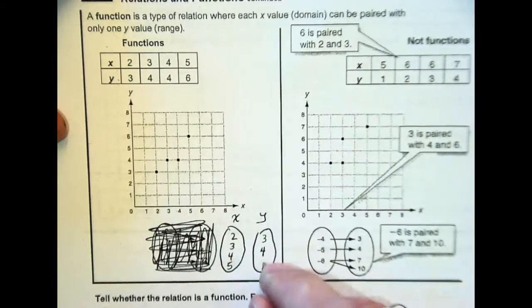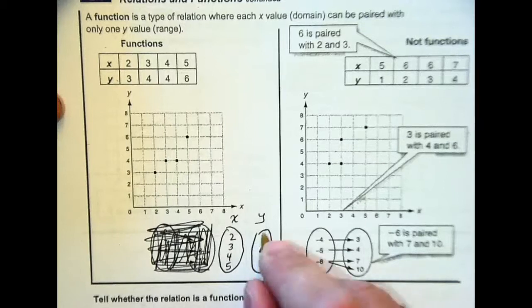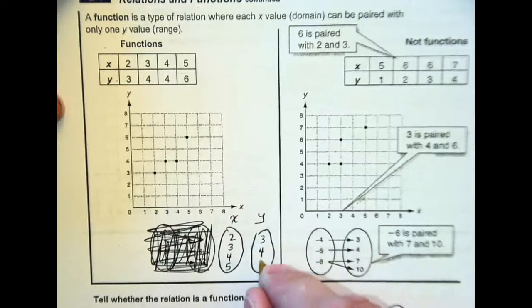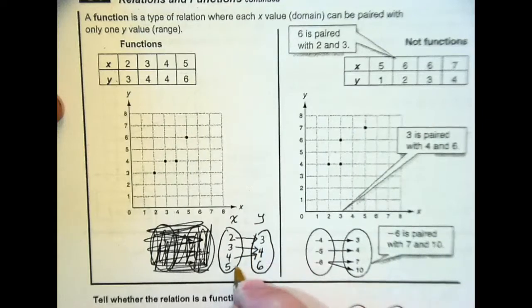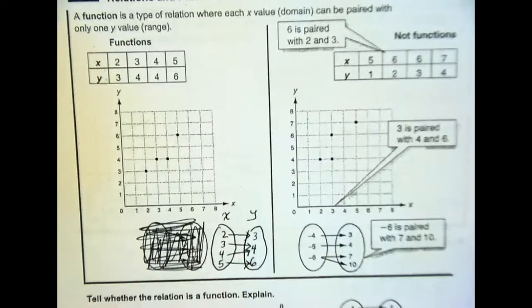Now, do we have to list 4 and the y one twice? No. All right, that's a better mapping diagram.